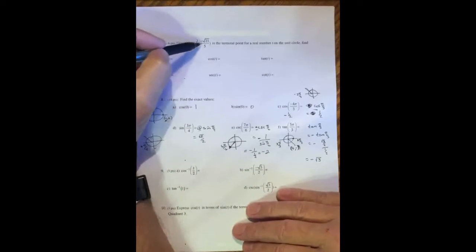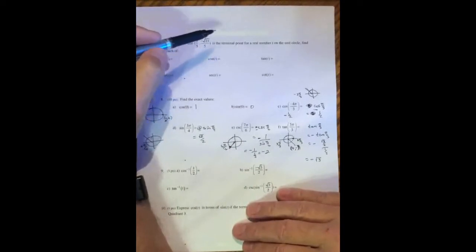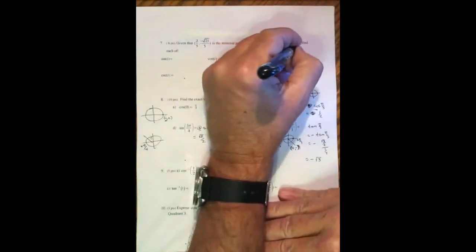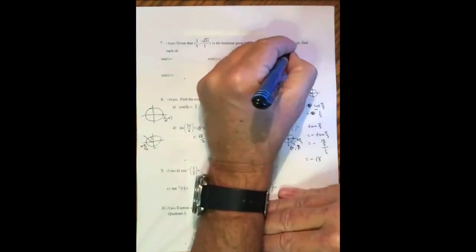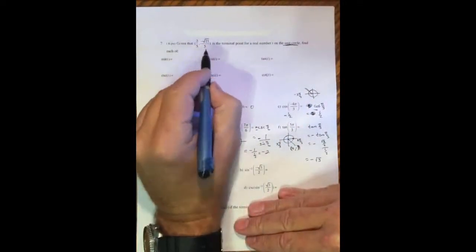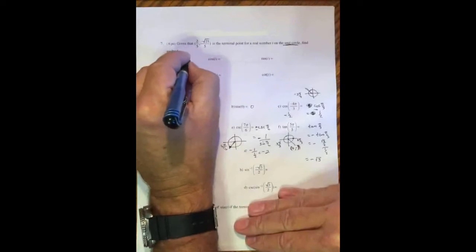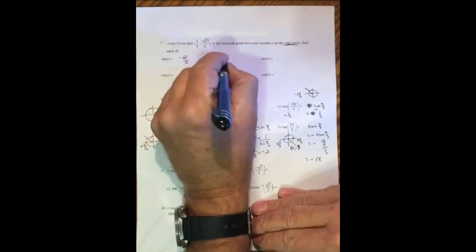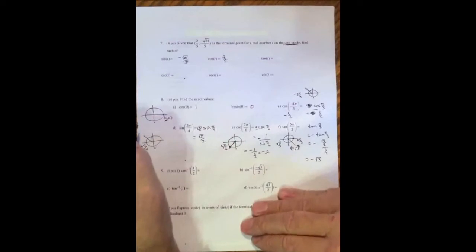Now let's go up to problem 7. I'm kind of skipping around. You're given that this is the coordinate for a terminal point for an angle on a unit circle. That is so important here. Find each of the following. If it's a unit circle, the y value is sine. On a unit circle, the x value is the cosine. That's like stealing money. What's the tangent?